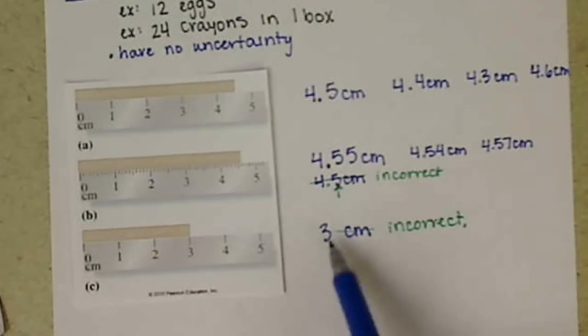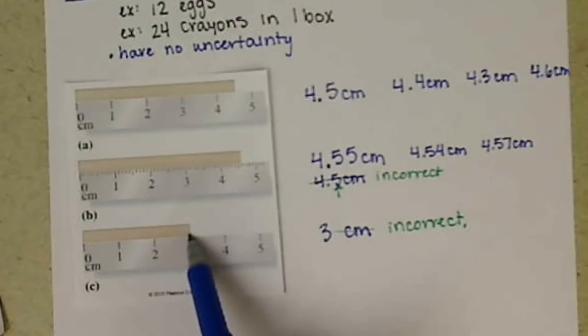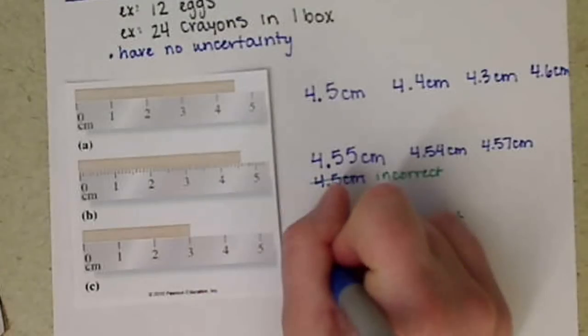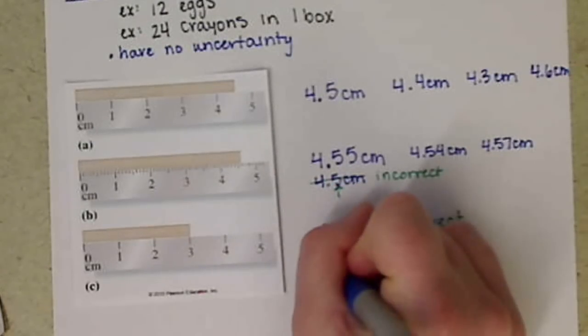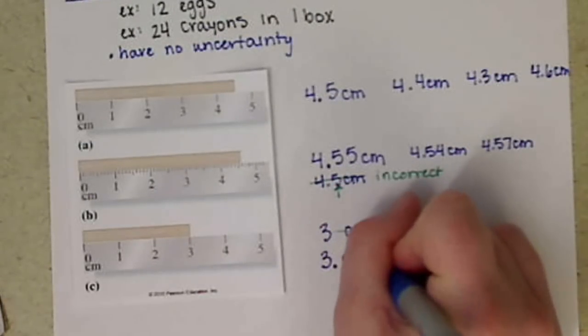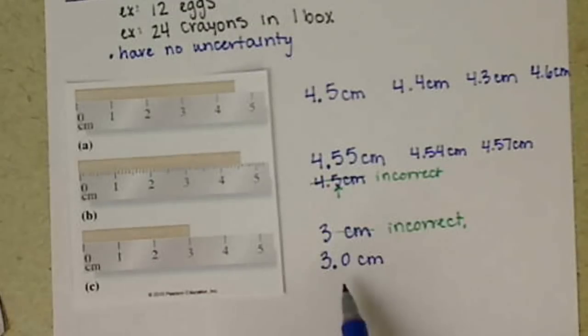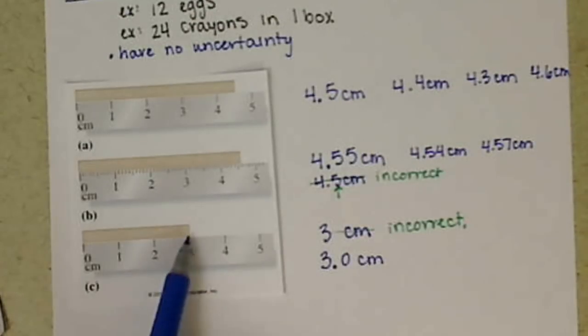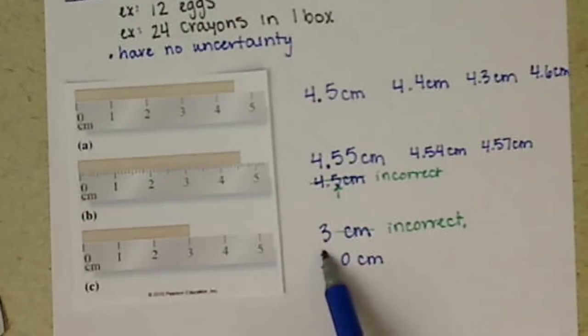It would be more correct if we want to say that this piece of wood is right on this mark for 3. How we represent that is we're saying this is 3.0 centimeters. Our uncertainty lies in this 0. We are estimating that this wood ends right on that mark. We don't have any discrepancy of this 3 here. Our uncertainty lies in whether or not that's actually lying on the line.